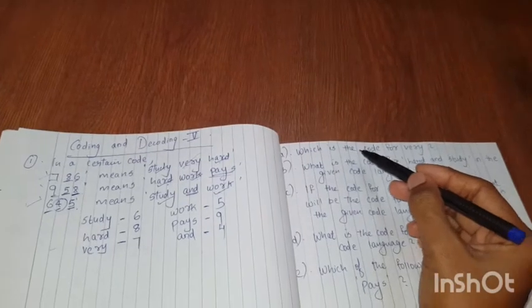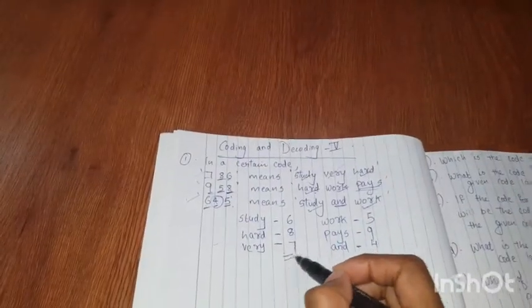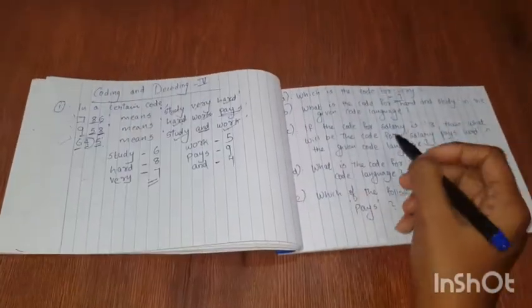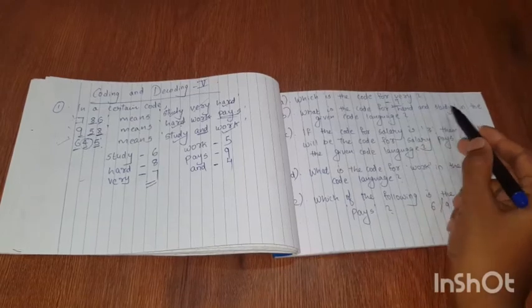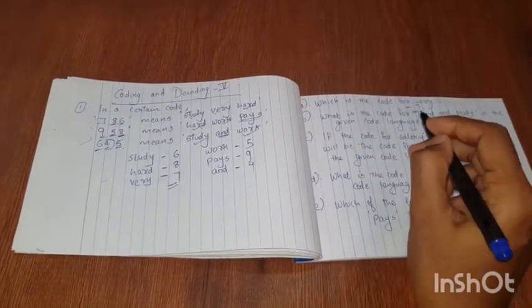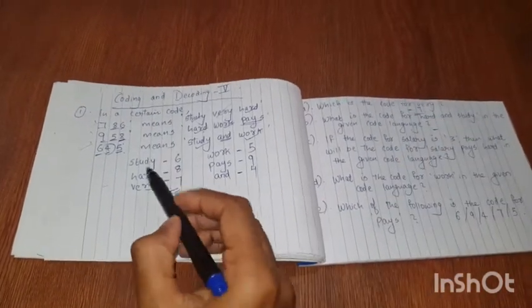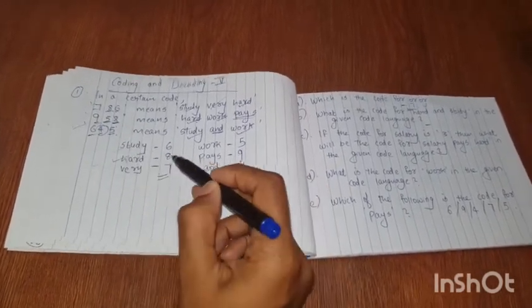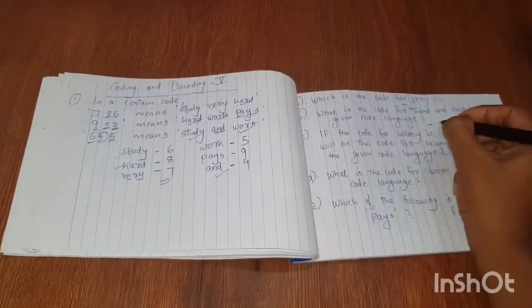First question is, what is the code for very? The code for very is 7. So the answer is 7. Now the second question is, what is the code for hard and study in the given code language? Hard is 8, and is 4, study is 6. So the answer is 864.